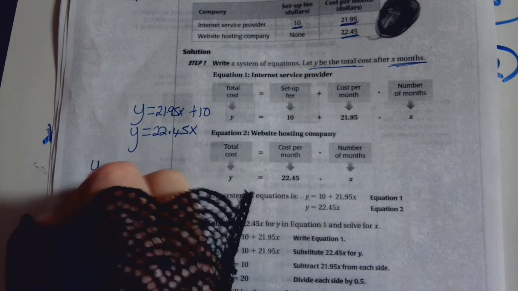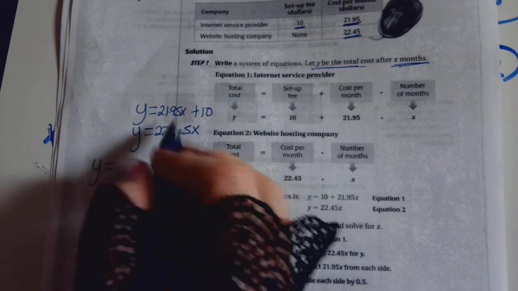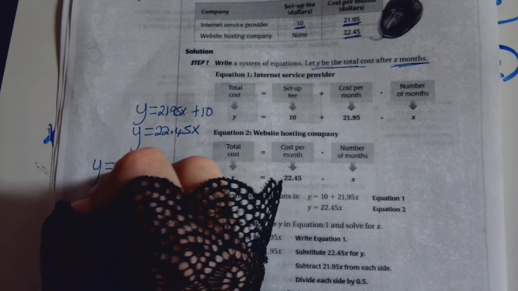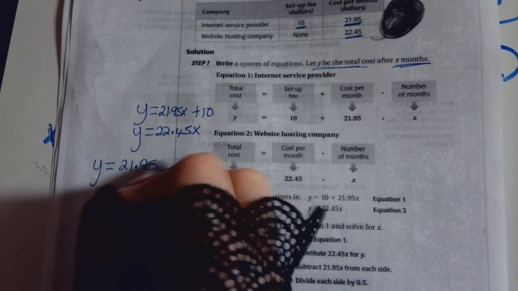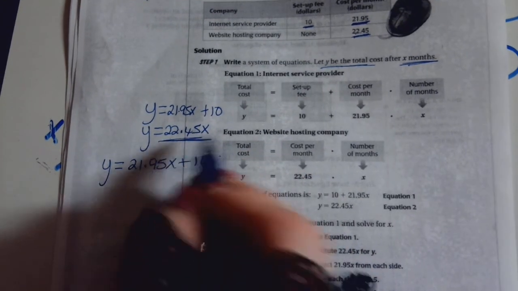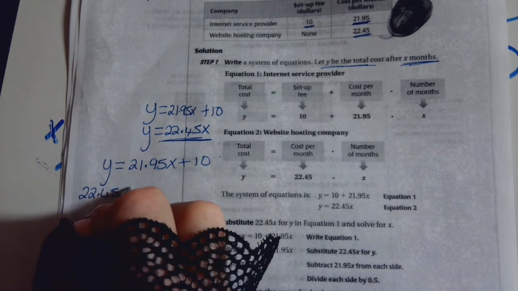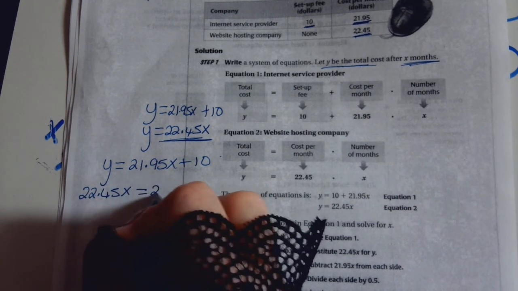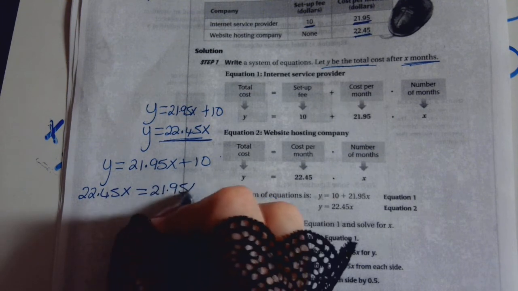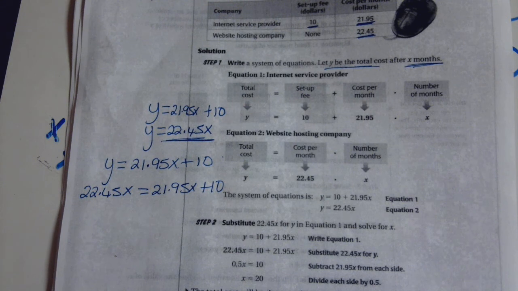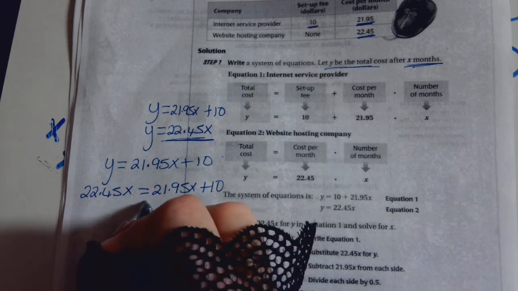So y is equal to 22.45x. So let me do that. Kind of writing it here so we have more space. So I'm going to substitute this in. 22.45x equals 21.95x plus 10. Okay, so we're going to solve for x.